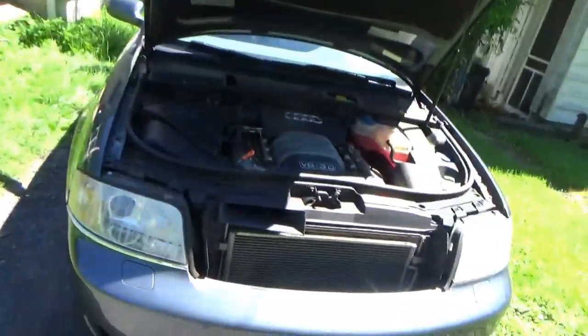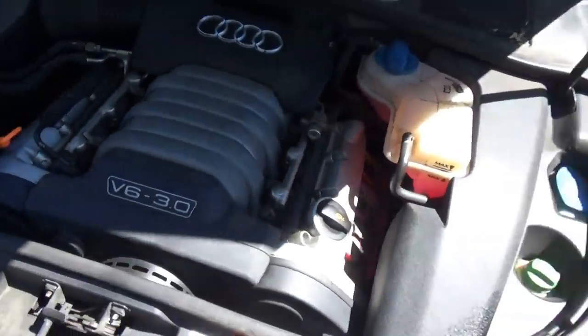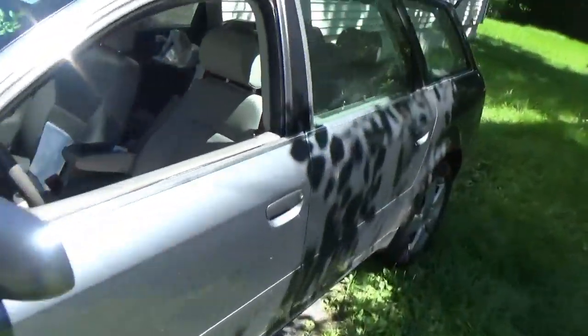It's a beautiful Saturday morning and we are working on some European machinery. 2004 Audi A6 wagon with a 3-liter V6. Got about 110,000 miles on it.